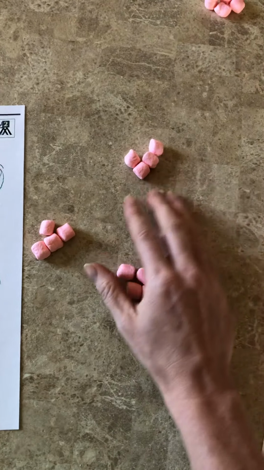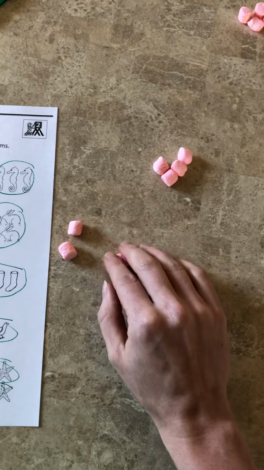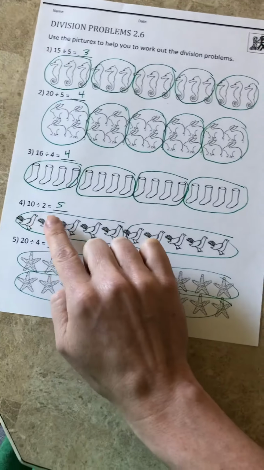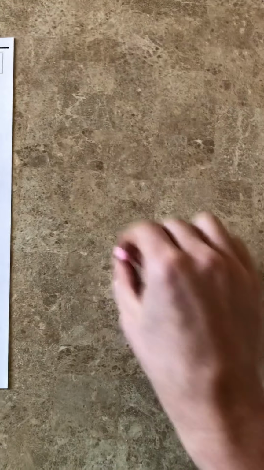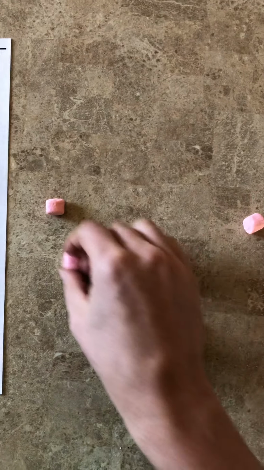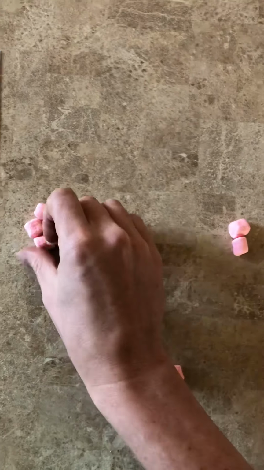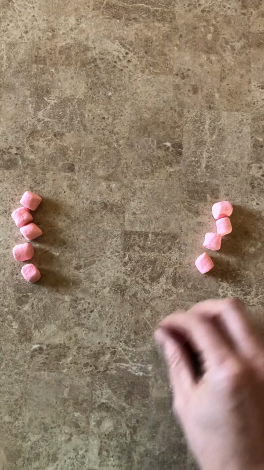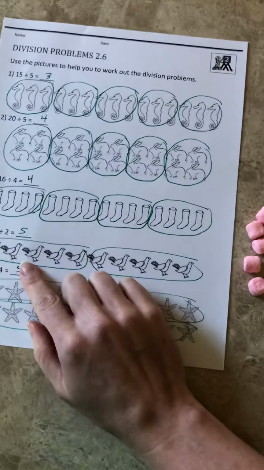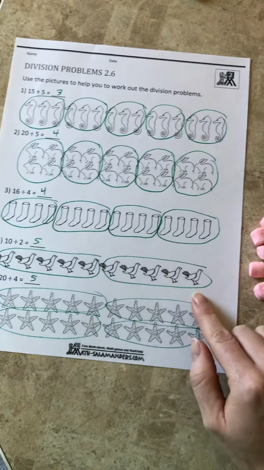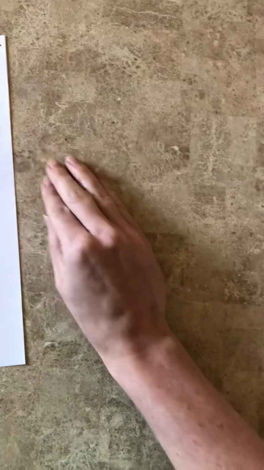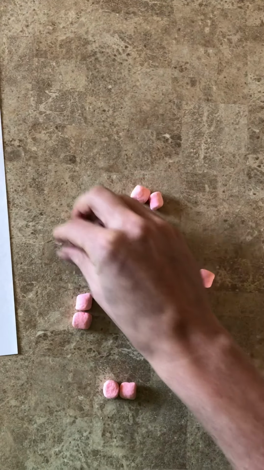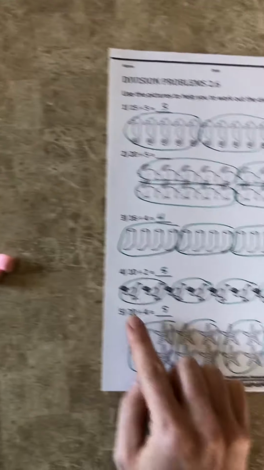So groups of 4. I have 4 groups of 4 again here. Okay. The next question starts with 10. 10 divided by 2. So we might think of splitting this into 2 groups. How many in each group? 2 groups of 5. 2 groups of 5 birds. Or 10 divided by 2. You could make groups of 2. How many groups? 5 groups of 2 birds.